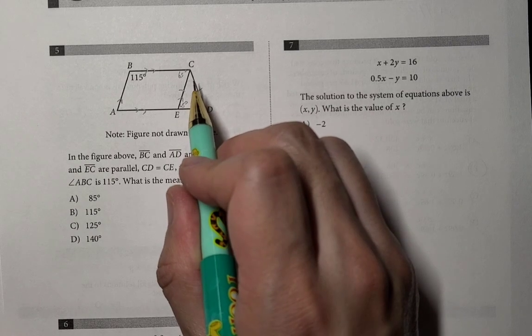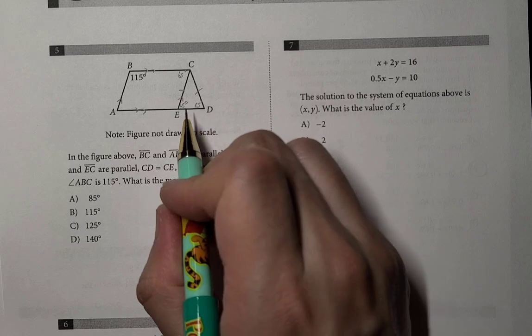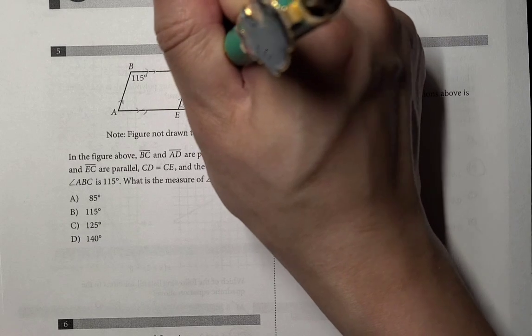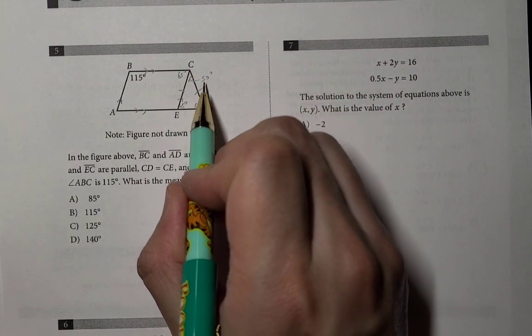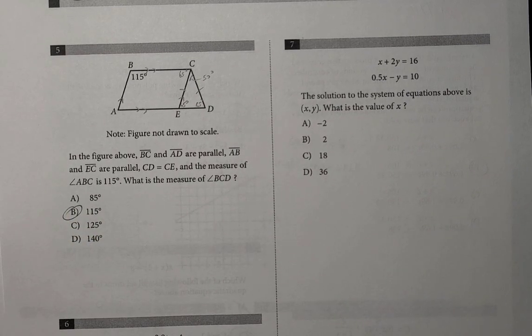Now this angle, how do we find that? Well, the sum of the angles inside the triangle must be 180. So this is 65 plus 65 is 130. So this must be 180 minus 130, which is 50 degrees. And now 65 plus 50, that's our BCD. What is that? That's 115 degrees.